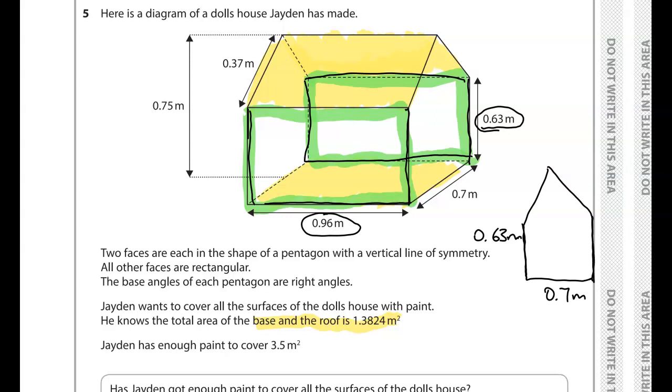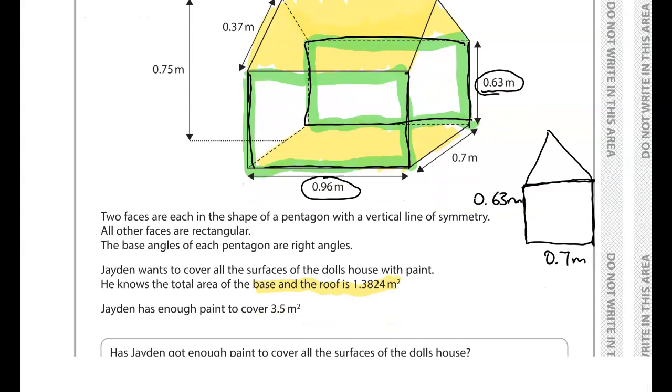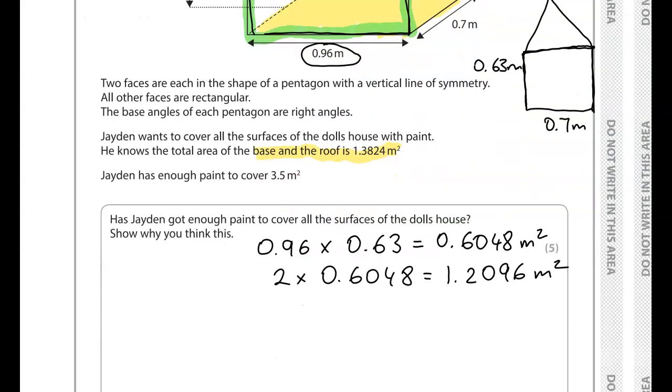So we can easily work out this rectangular area here by doing 0.7 times 0.63, which is 0.441 square meters.